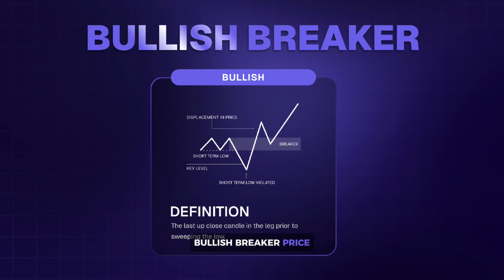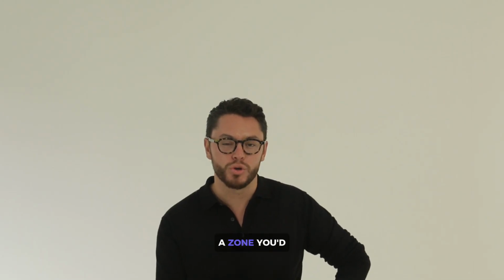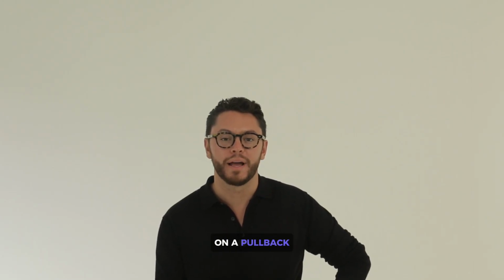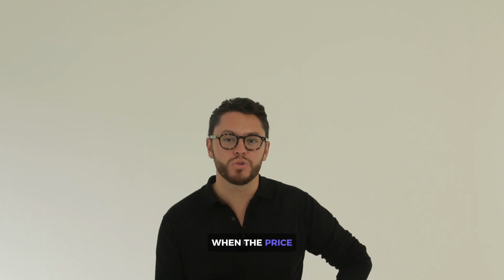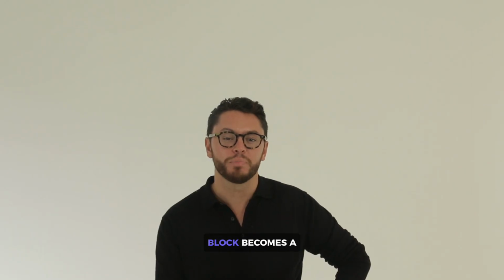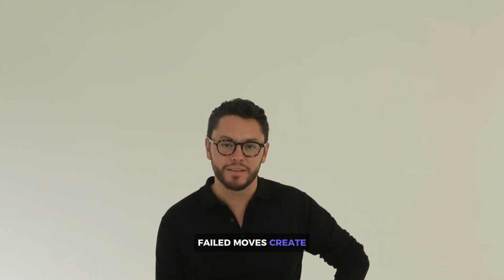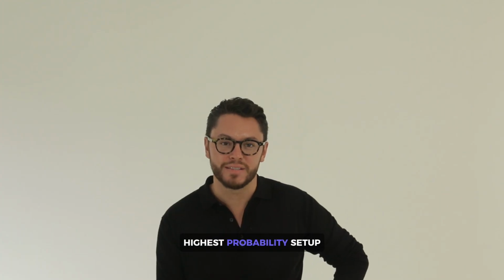Bullish breaker. Price sweeps a short-term low, then displaces upward through a previous bearish order block. That broken order block becomes a bullish breaker, a zone you'd look to buy on a pullback. The bearish breaker, when price sweeps a short-term high, then displaces downward through a previous bullish order block. That broken order block becomes a bearish breaker, a zone you'd look to sell on a retracement. The concept is simple but powerful. Failed moves create some of the highest probability setups in trading.